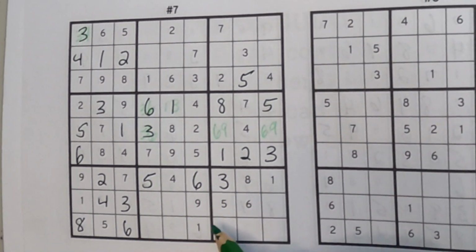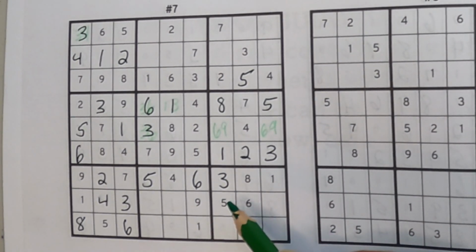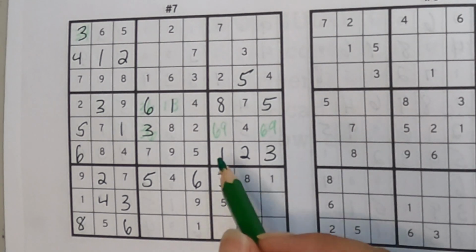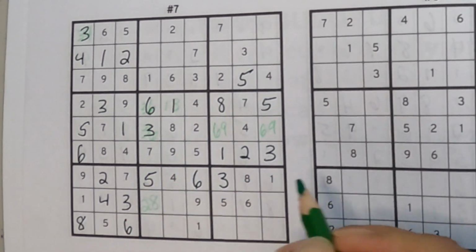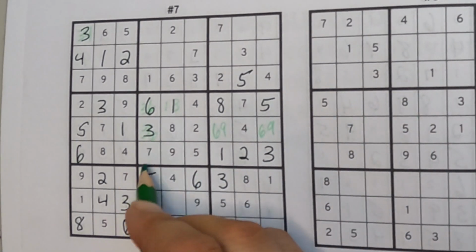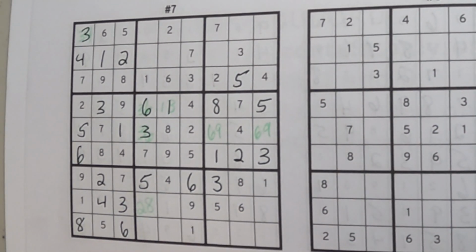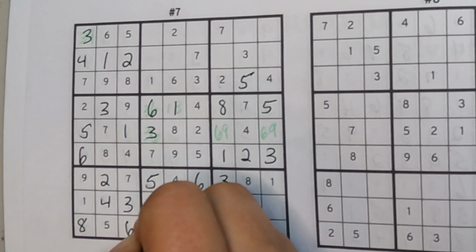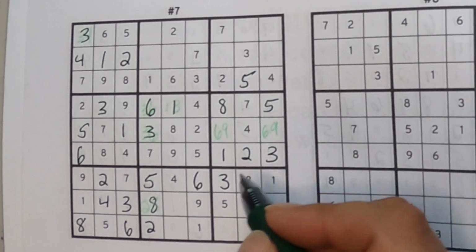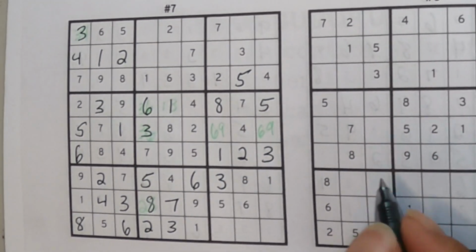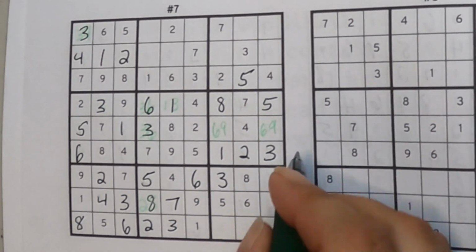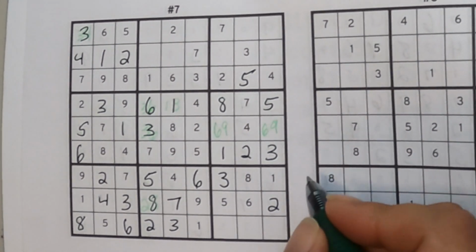For this box, we're missing 2, 3, 7, and 8. We've got 3 and 7 here, so 2, 8. 3 and 7 with this 8 means this is our 2, 8. Got a 3 here, so 7, 3. For this row now, we're only missing a 2.